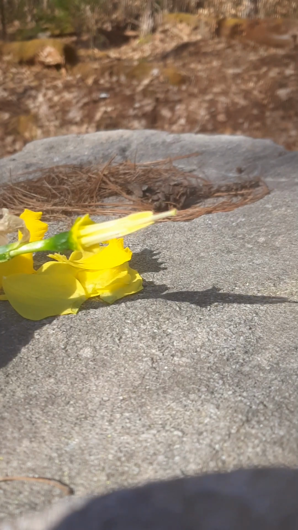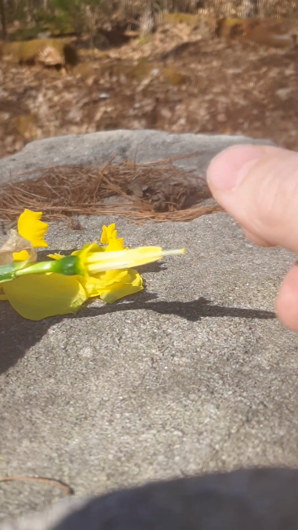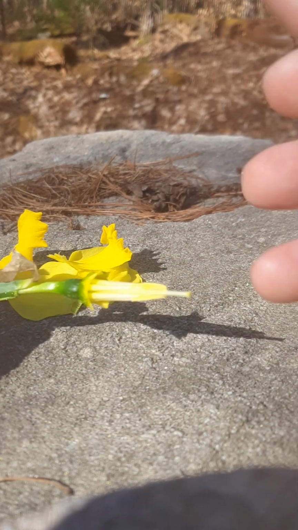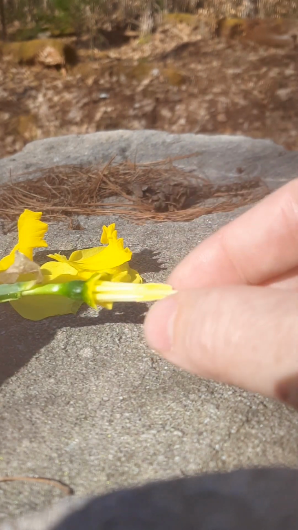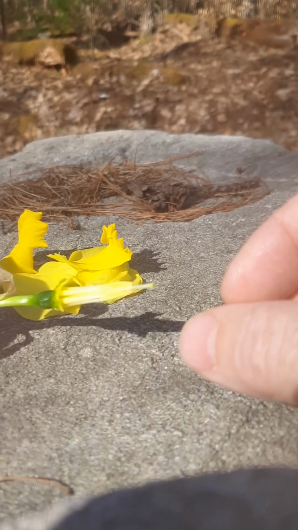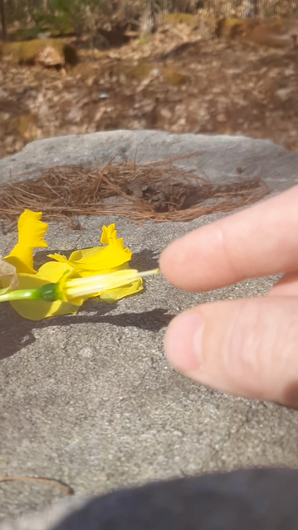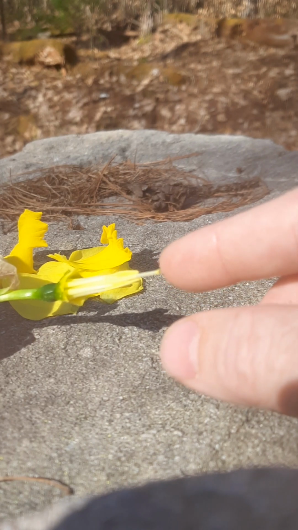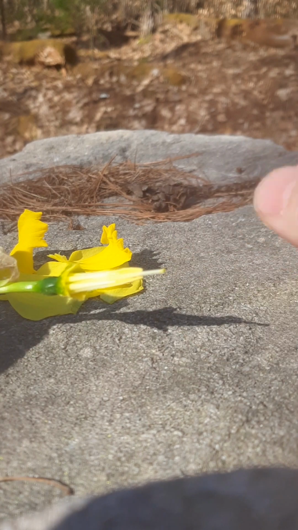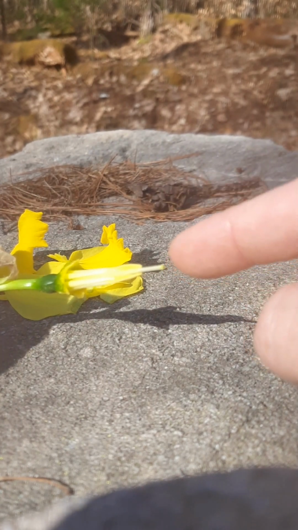So basically, let's say a bee, for instance, will land in the flower looking for nectar, some pollen as well, get covered with that pollen, go on to the next plant. And some of that pollen will land on the stigma here. That's the top of the pistil. So this part in the middle, and I'm going to take this apart so we can see a little bit better in a second here.